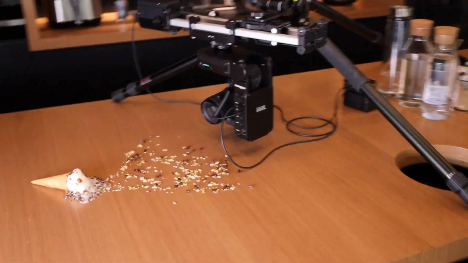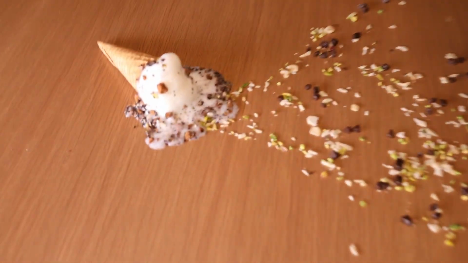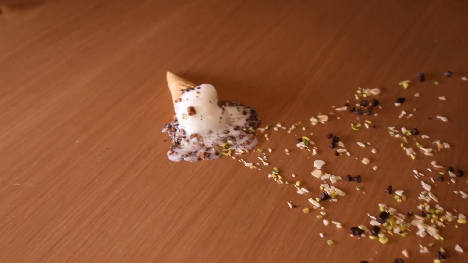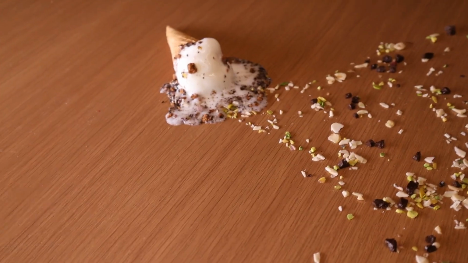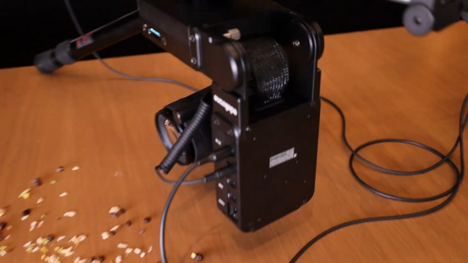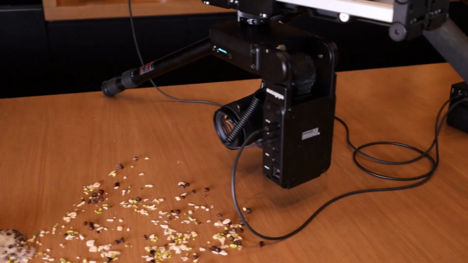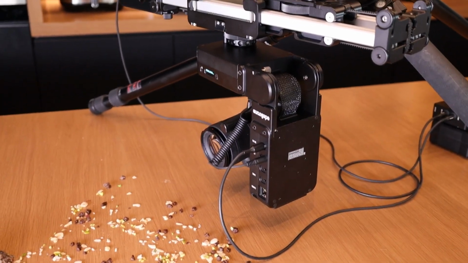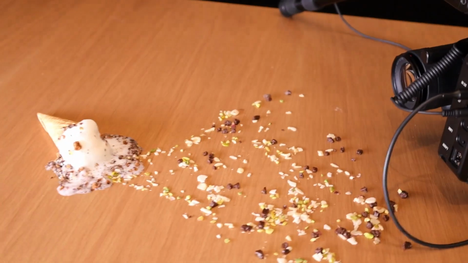The time lapse has just finished. Obviously my judgment is very poor. The ice cream has not melted, but still we got some amount of melting, so it should still be fine. So let's move on to the next stage where we will take our SD card and reorder the photos.